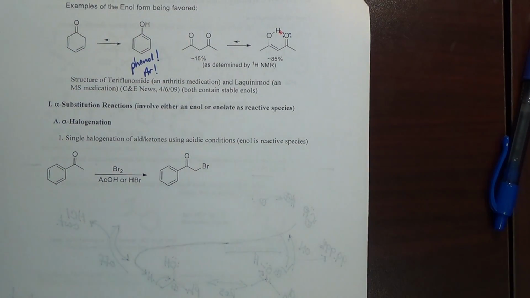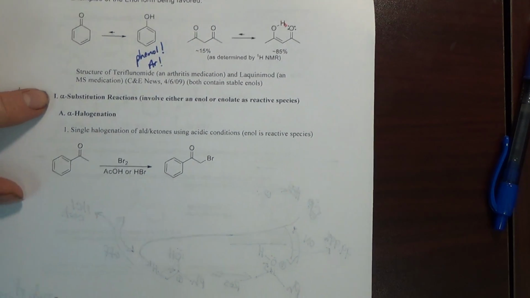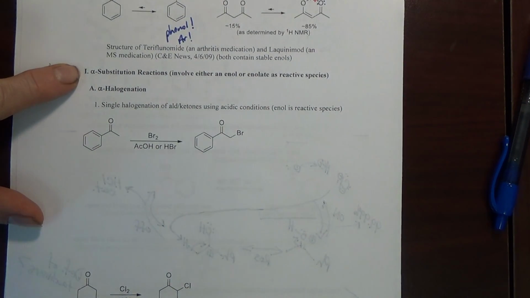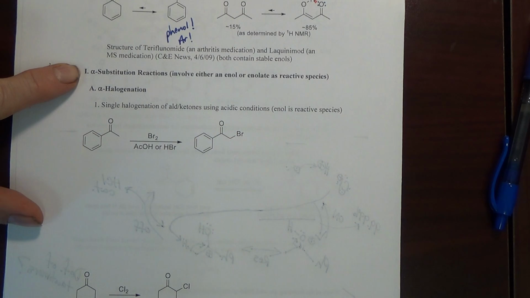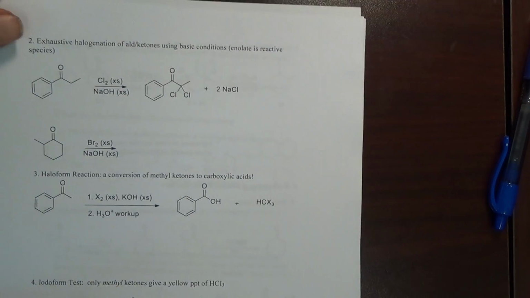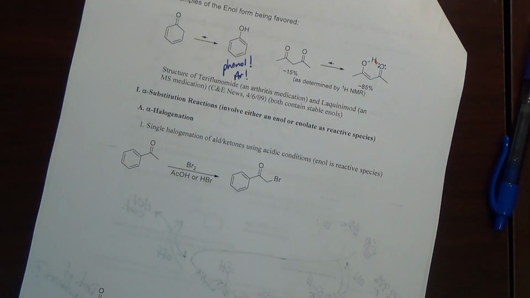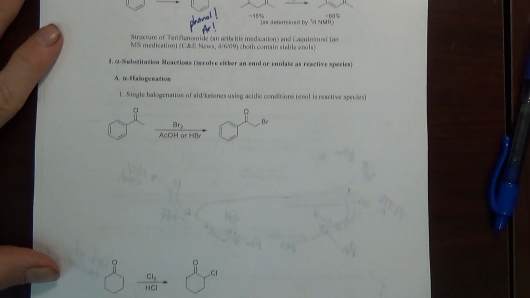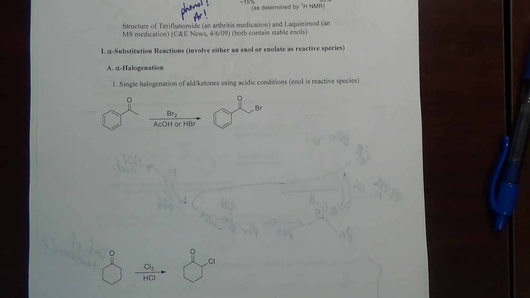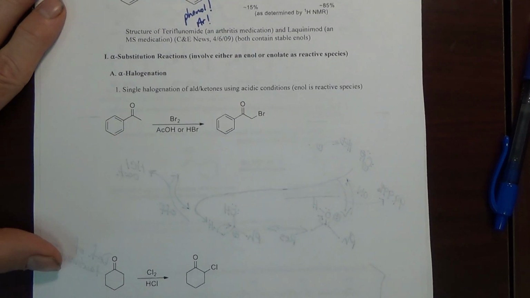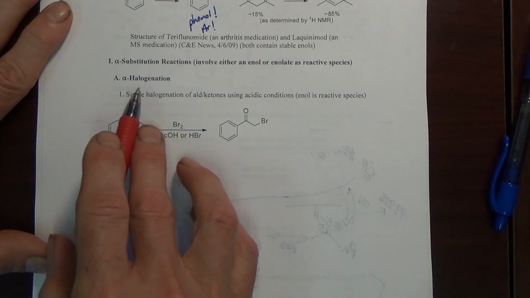Okay, so there's some general information. Now we will move into alpha substitution reactions. All right. And the first we will look at is alpha halogenation.